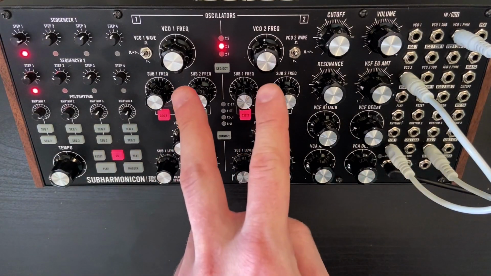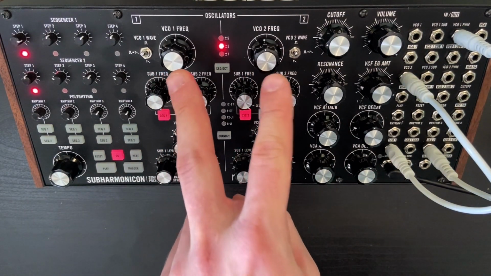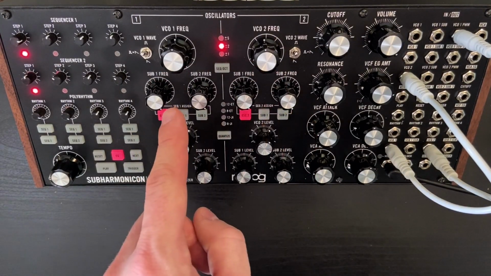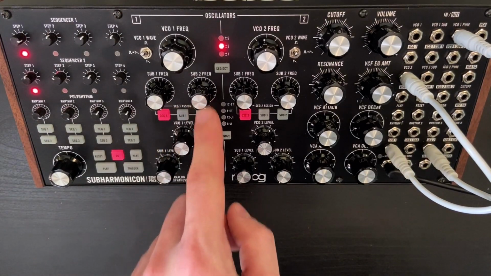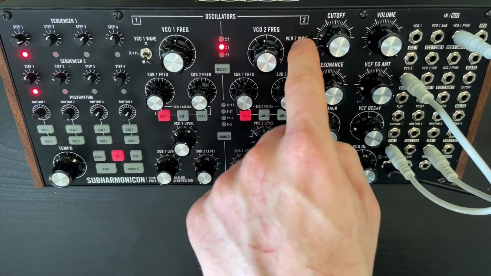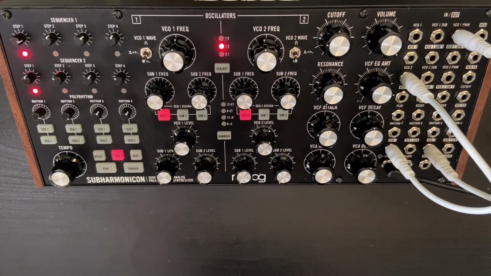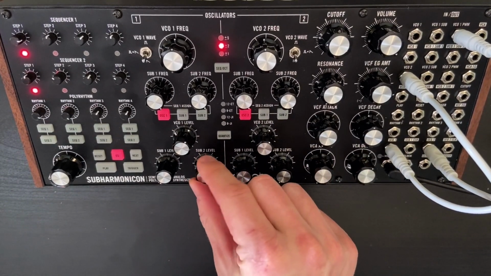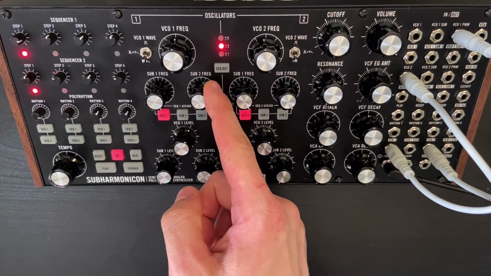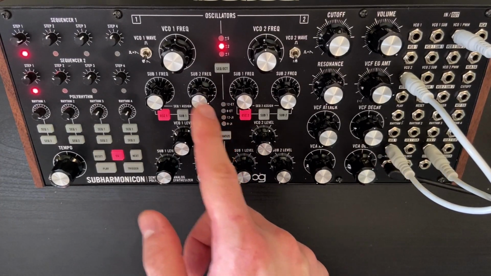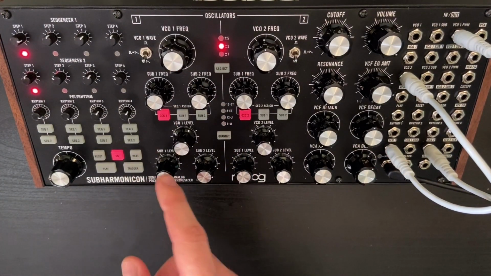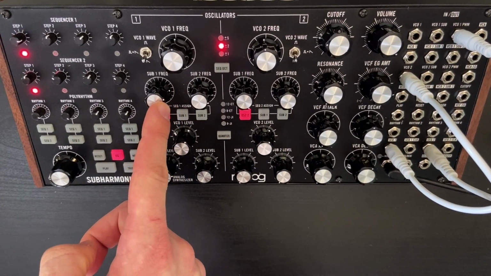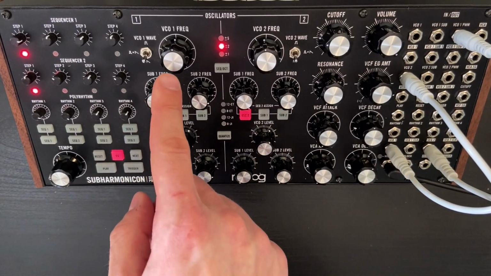I'm gonna leave main oscillators frequencies where they are at the moment. I'm not gonna shift them in semitones or octaves. I'm gonna play with the octaves using the sub-oscillators. Let's start with the first one, and I'm gonna select sawtooth waves for both oscillators, and let's add the notes. This is 1 octave lower from this one. This is 2 octaves lower from this frequency.